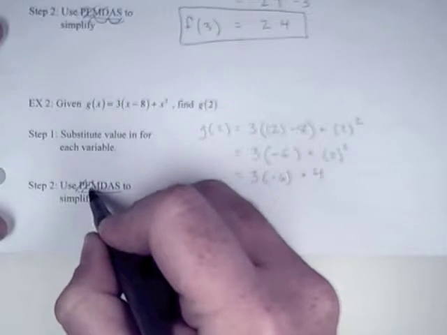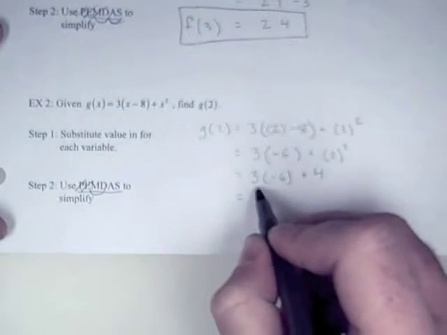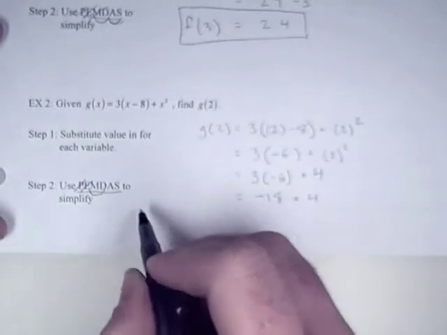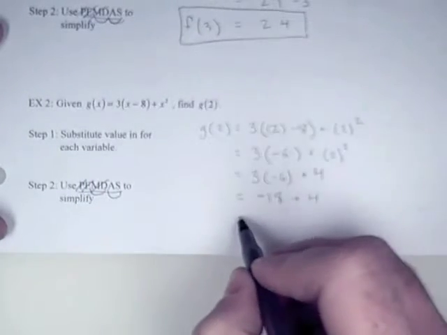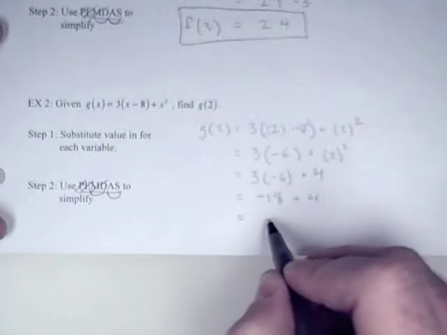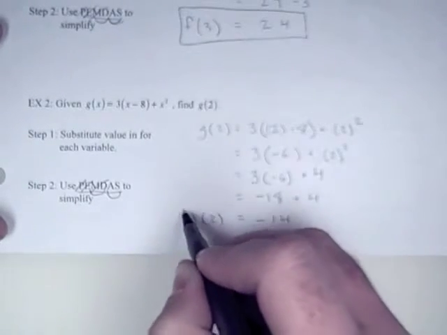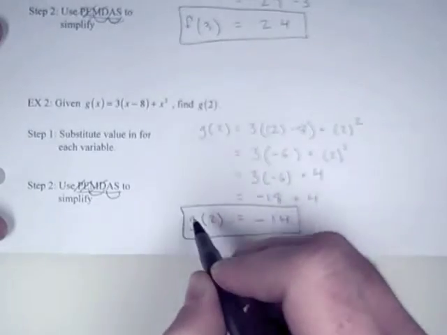Then multiplication and division. 3 times negative 6 is negative 18 plus 4. Then addition and subtraction. Negative 18 plus 4 is negative 14. So g of 2 equals negative 14.